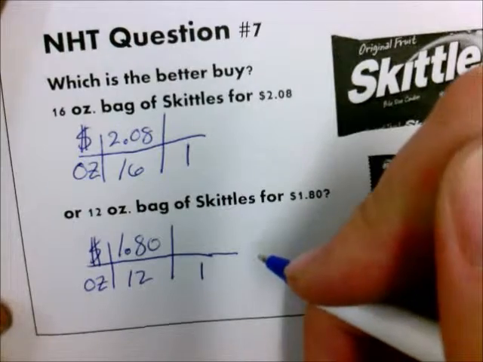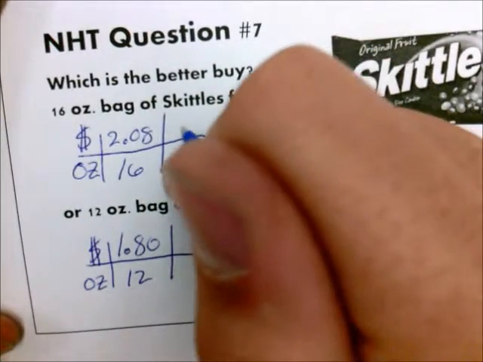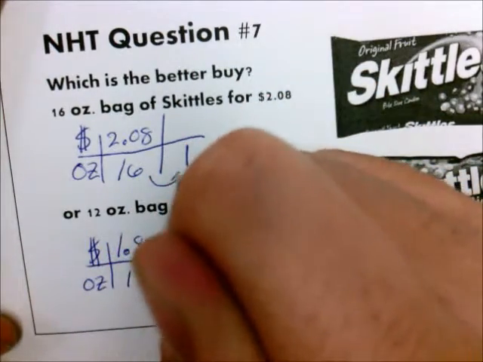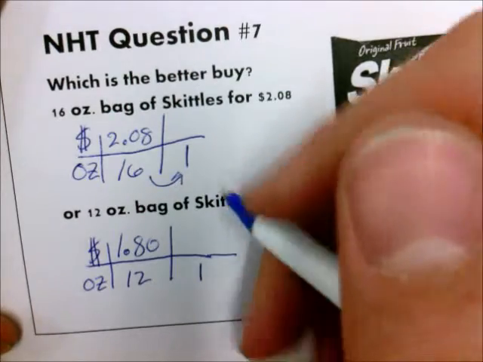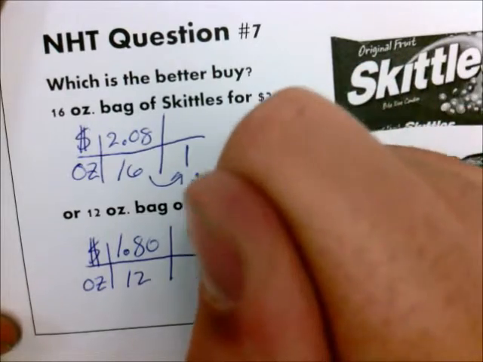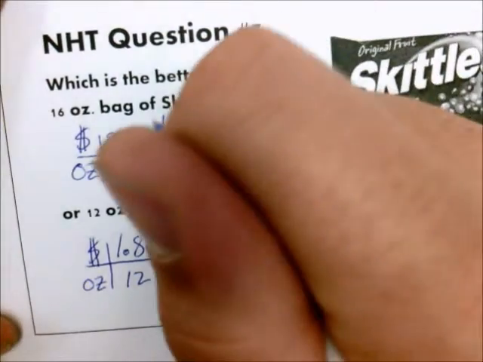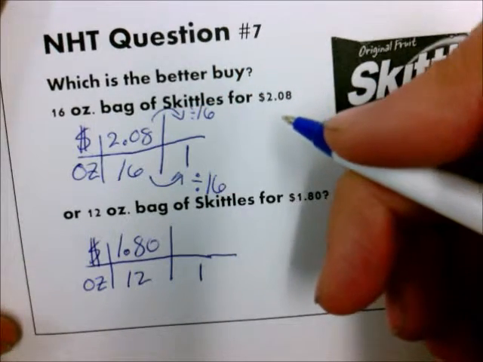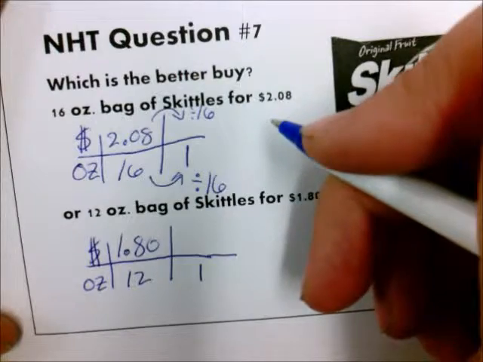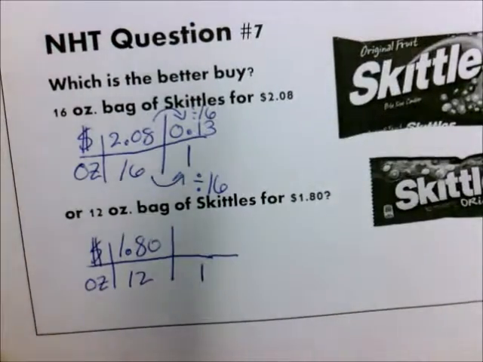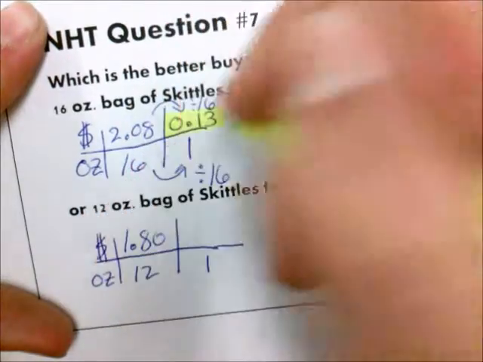And now this is just solving our ratio table. I have a blank spot up there. So how do I get to this 1 down here? Well, since 16 is on the bottom, I have to ask myself, how do I get from 16 down to 1? And we're going down, so it's going to be dividing. 16 divided by 16 gives me 1. Well, what I do to the bottom, I have to do to the top. $2.08 divided by 16 should give me 0.13, or 13 cents. And I'll highlight that there so that we can see it a little better.